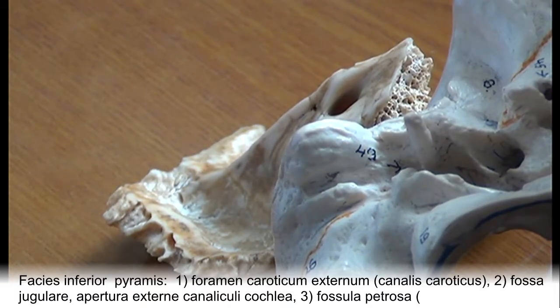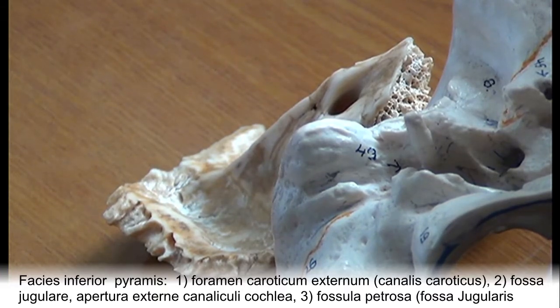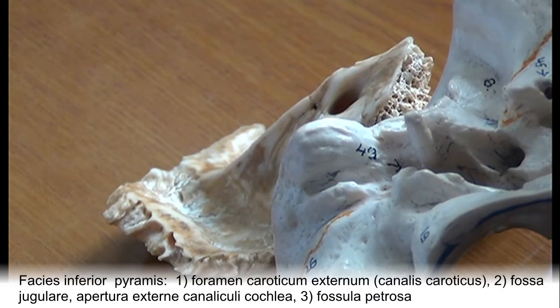Between fossa jugularis and foramen caroticum externum. Now, there isn't enough space for this term. So, fossula petrosa.